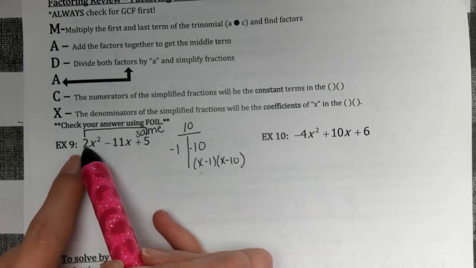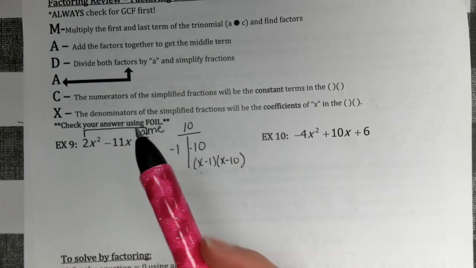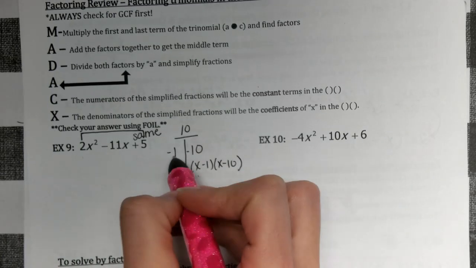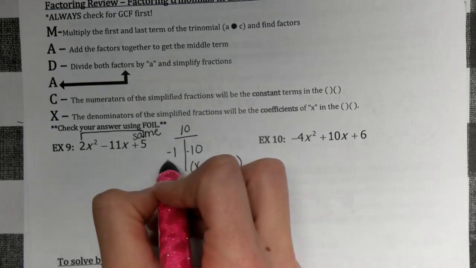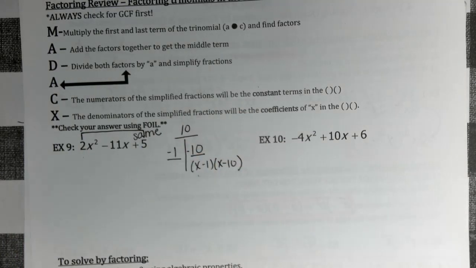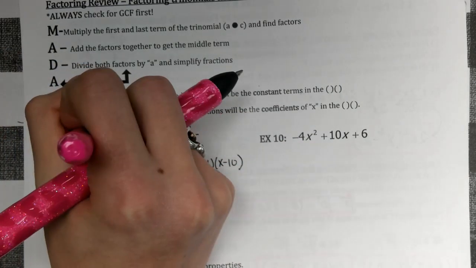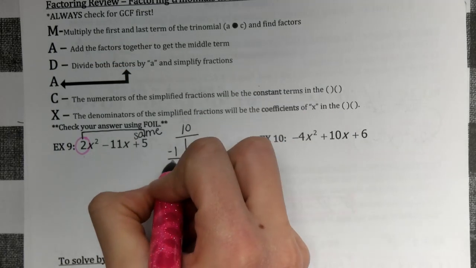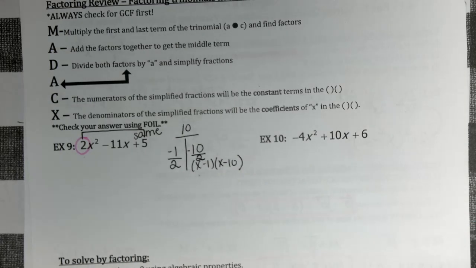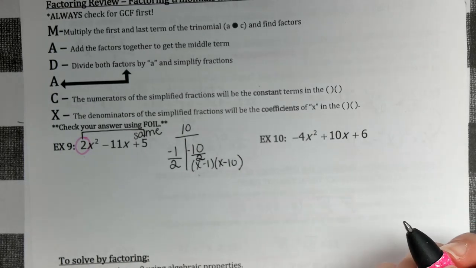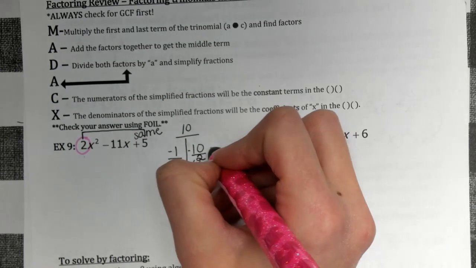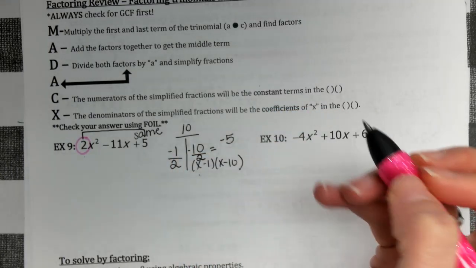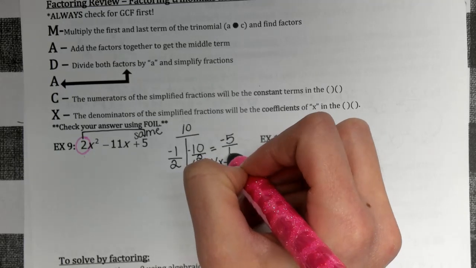Okay? In my first step, I multiplied. I have to undo that because that's really going to give me this factor right here. So once you get your two factors, you're going to divide both of them by your a value that you multiplied by. Okay, you got to undo it. So I'm going to divide both by 2. If I can simplify, I would. Negative 1 over 2 doesn't simplify, but negative 10 over 2 simplifies to negative 5. But with these steps, I want a denominator, so I'm going to put it over 1.